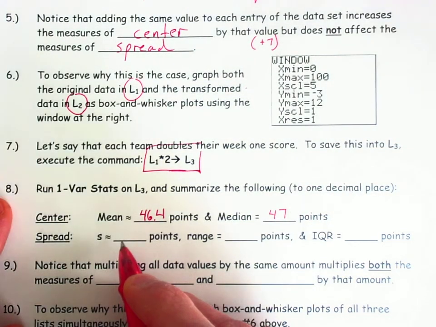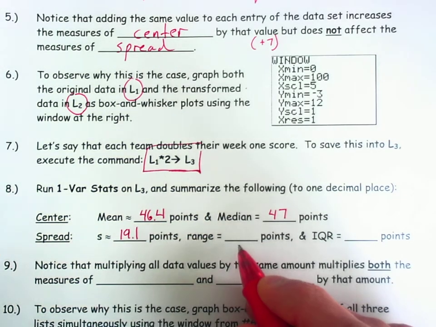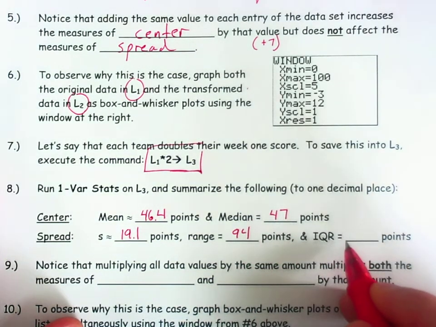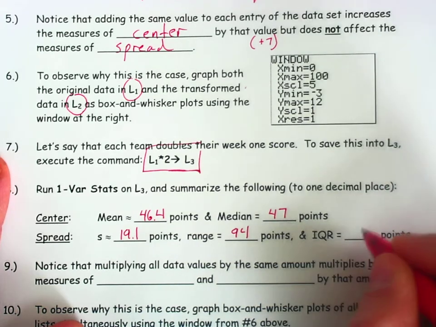So the standard deviation is 19.1. The range is 98, take away 4, so that's 94. And the IQR, Q3 minus Q1, 56 minus 34, that's 22.